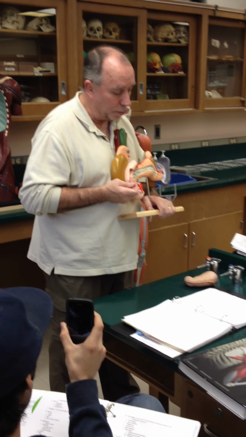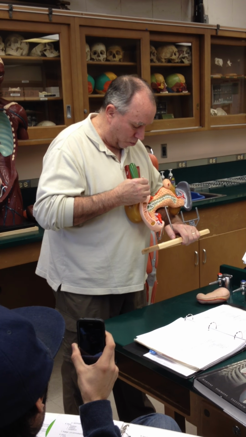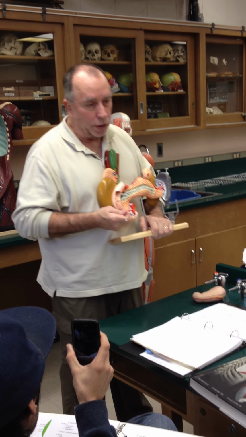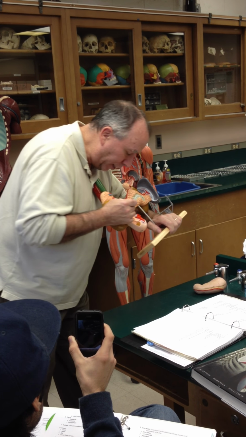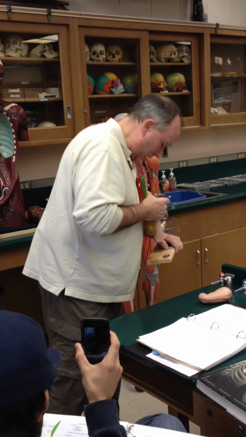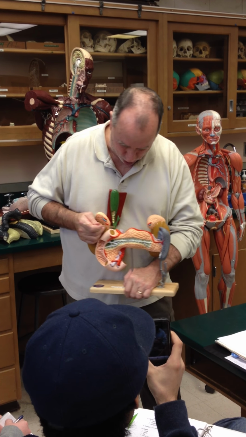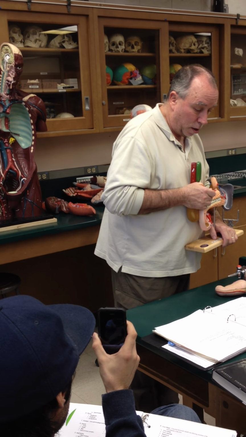Back up to the duodenum. There's a bile duct that runs down through the head of the pancreas, bringing bile in, and it joins up with that main pancreatic duct. This green in here is the common bile duct, and this part of it right here is the common bile duct. It's part of the common bile duct, okay?